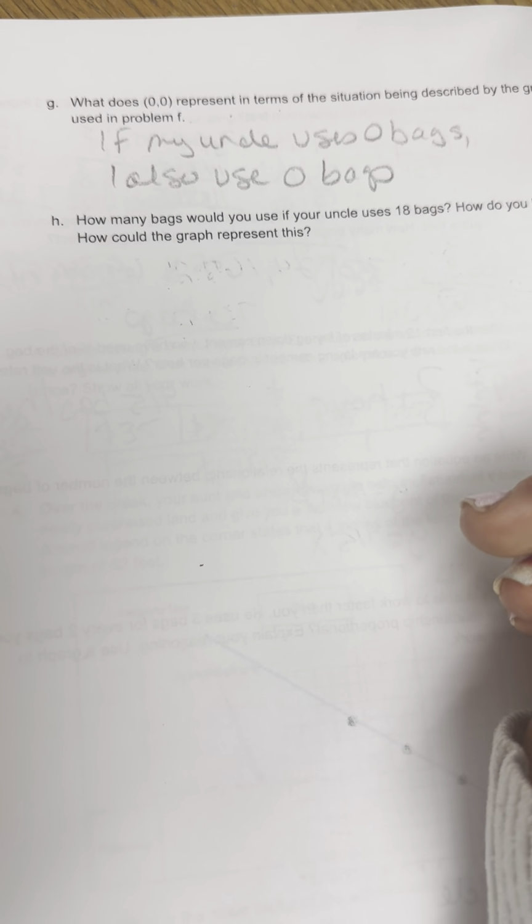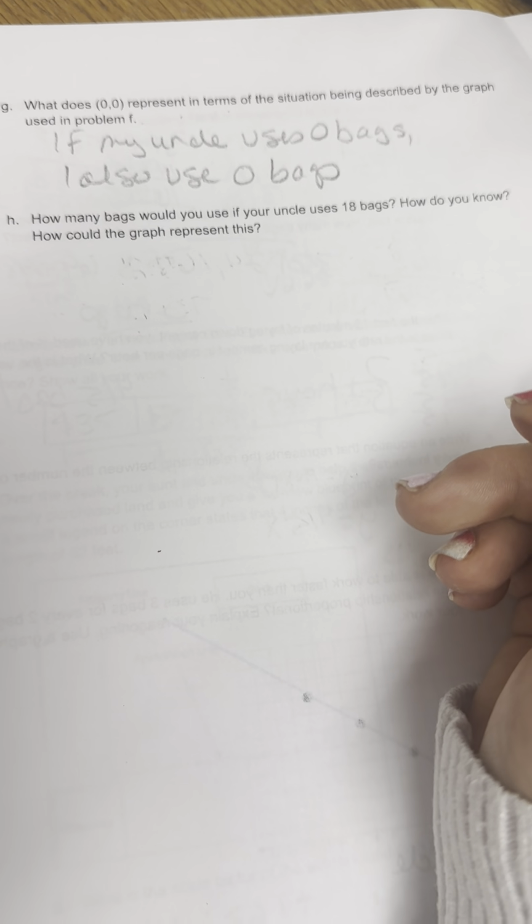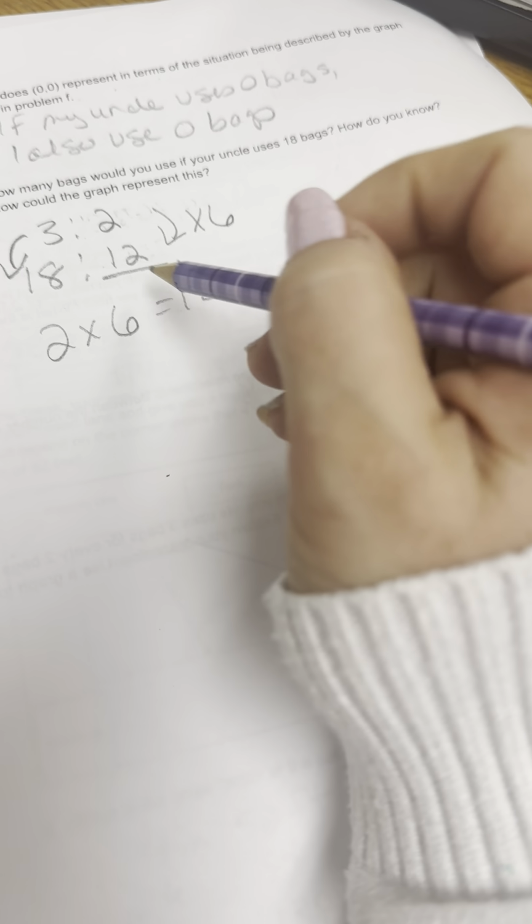Okay, and last question. How many bags would you use if your uncle uses 18 bags? How would you know? So if we have a 3-to-2 ratio, we would have 18 to some number. The way to get from 3 to 18 is times 6. So we need to do this times 6 as well. 2 times 6 equals 12. So you are using 12 bags when he uses 18. Okay, and we can use that because they are proportional relationships.